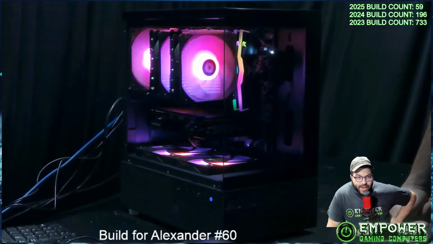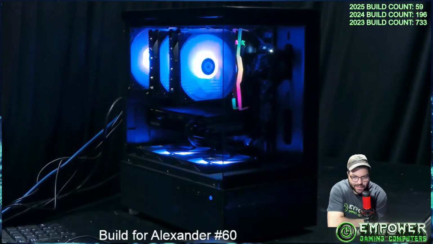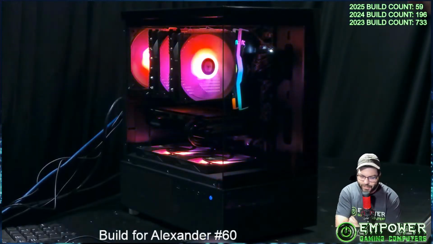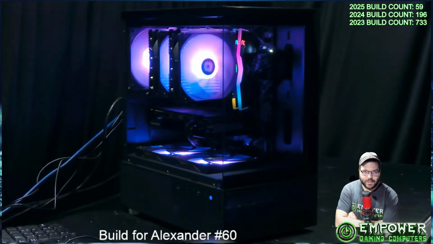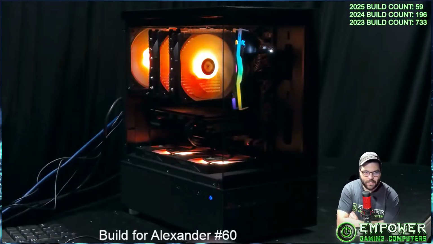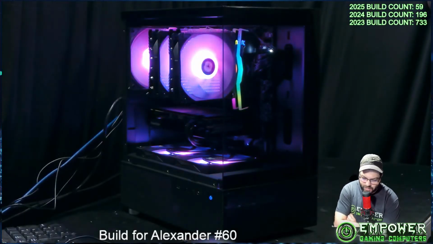But there we have it. We have Alexander's build done. And tomorrow we have another build. So we're going to be building again. We'll have another live stream, build show tomorrow around the same time. Going to try to start around 8 p.m. Eastern time, but you know me.